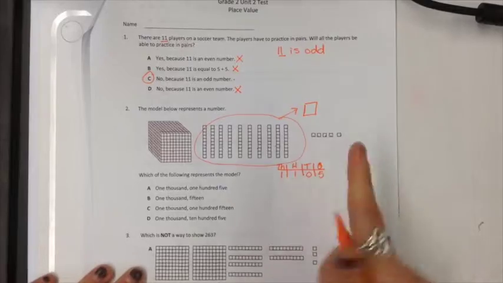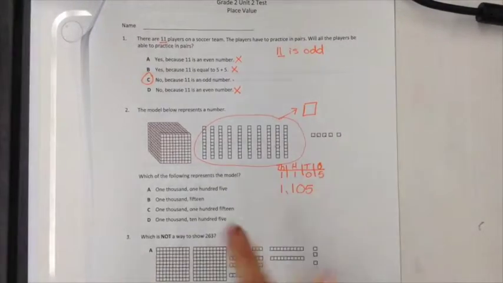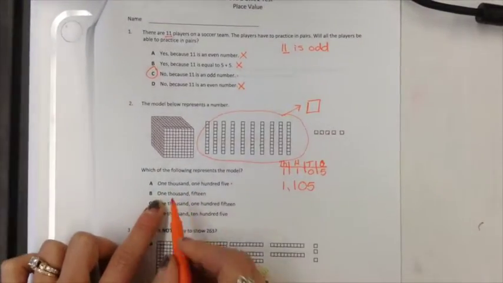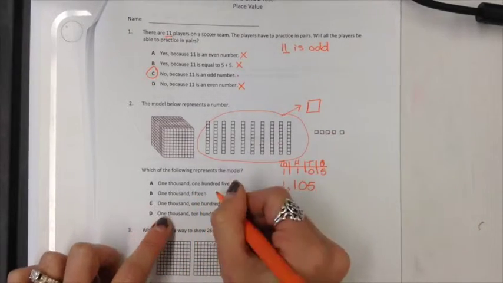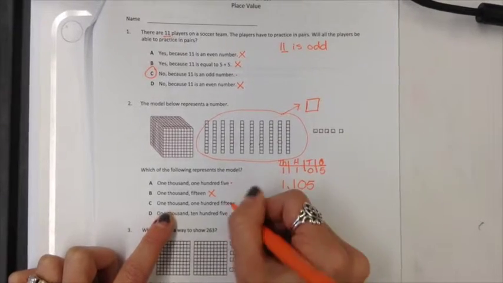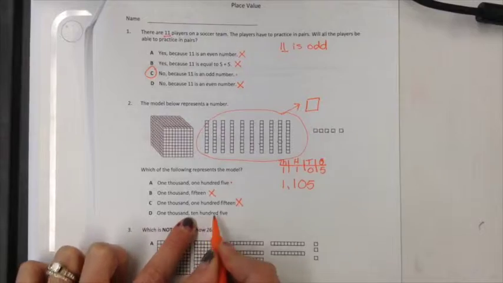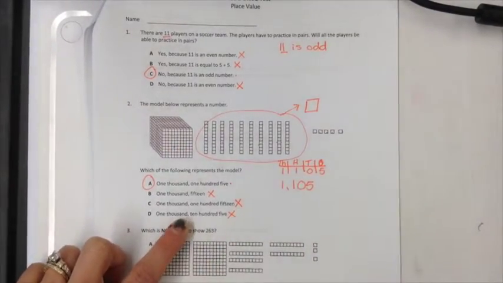So my number is really 1,105. 1,105 in word form, that's right. 1,015, no, because I don't have any tens. 1,115, again, I don't have any tens. 1,1005, we don't say that, so that's not right. Our only answer choice is A.